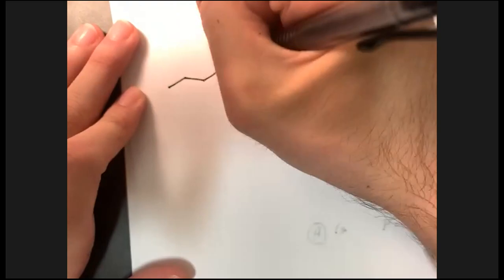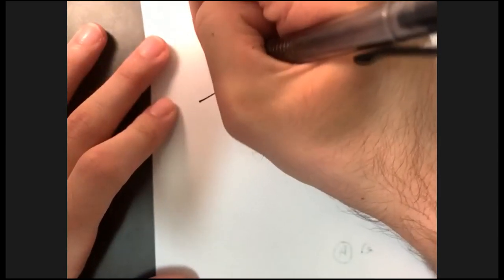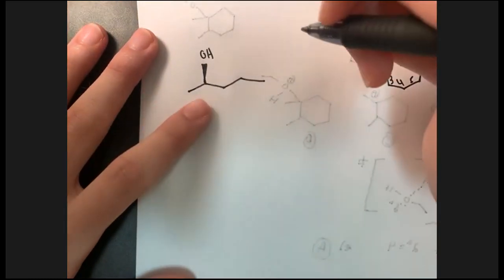I'll do another example. Let me think of one. Got it. This is a favorite. I feel like if Emily, you're still in here, you're going to love this one. Okay. 1, 2.